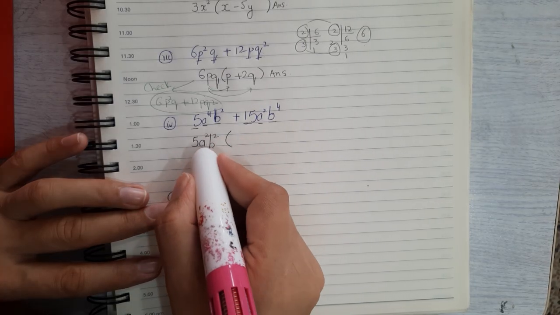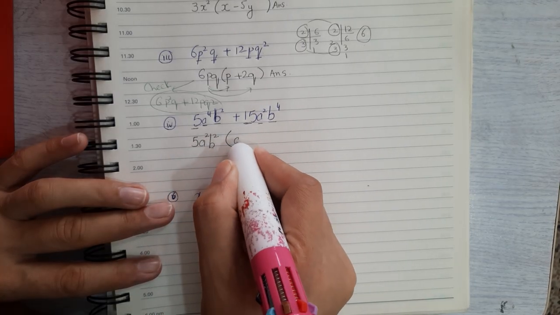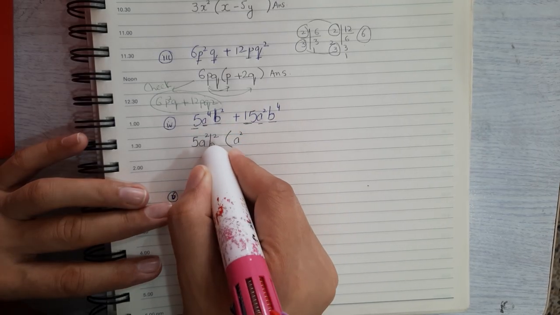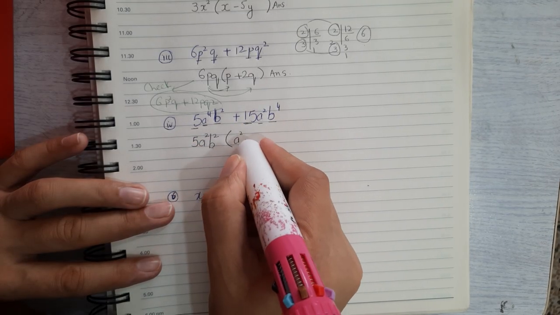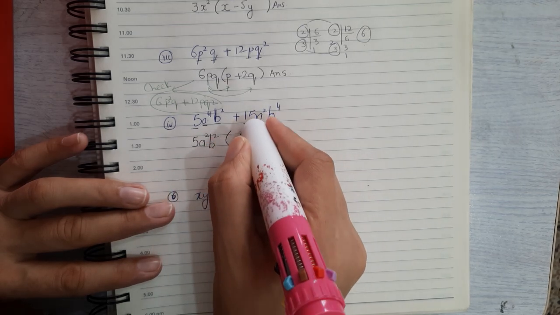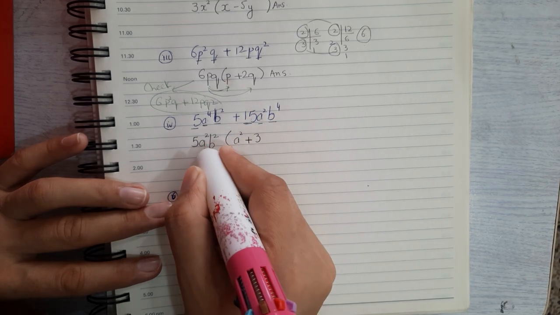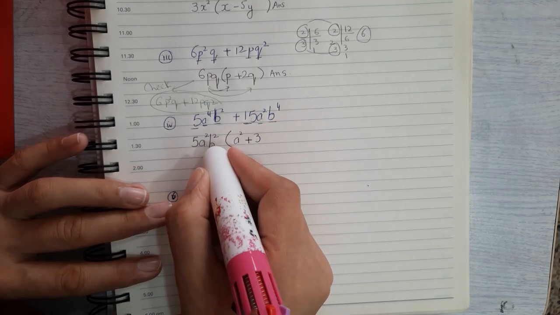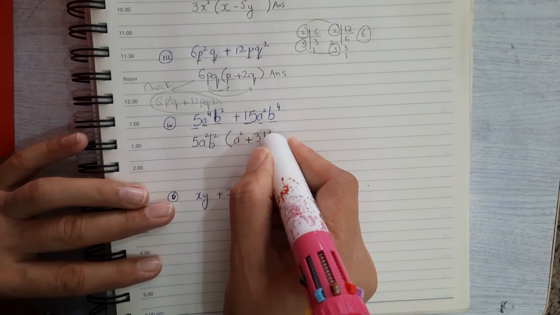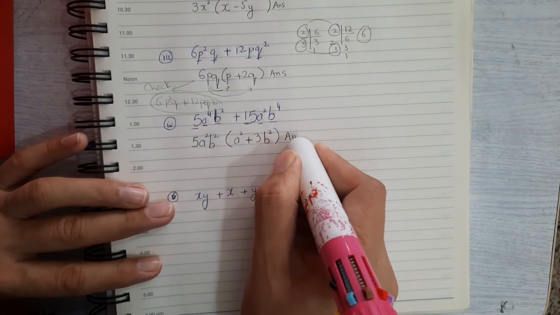Now 5 1s are 5, right? a squared is already here. One of the a squared is missing, because a squared multiplied by a squared gives you a^4. b squared is already there, so that means just a squared we have to write here. Then 5 multiplied by which number is 15? 5 multiplied by 3 is 15. a squared is already there. We have one of the b square here, but one of the b square is missing, so we will write one of the b square here, and this will be our answer.